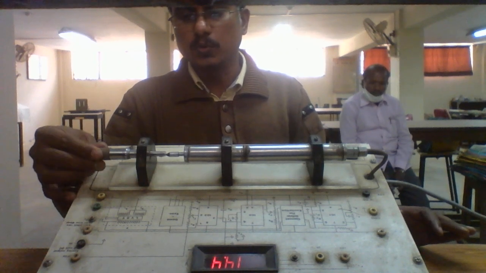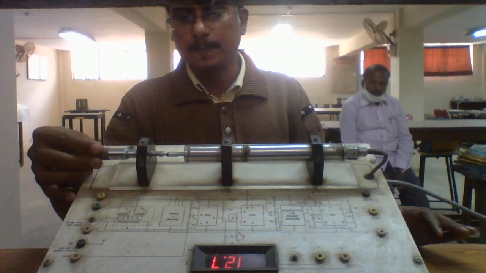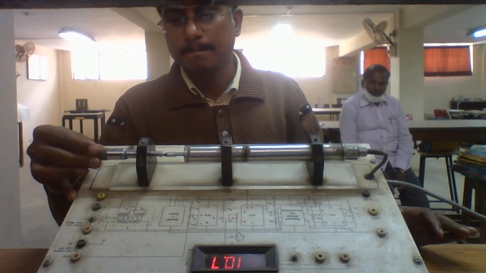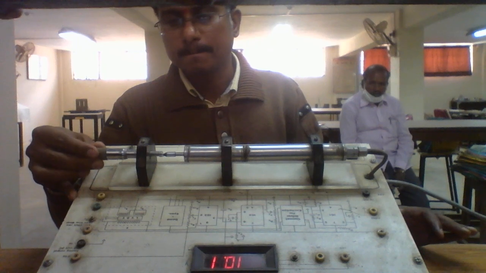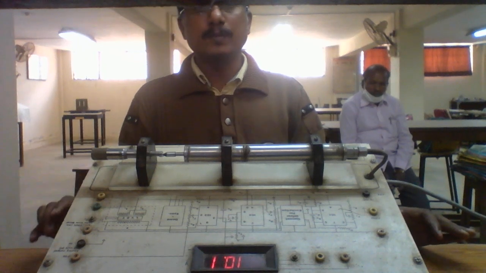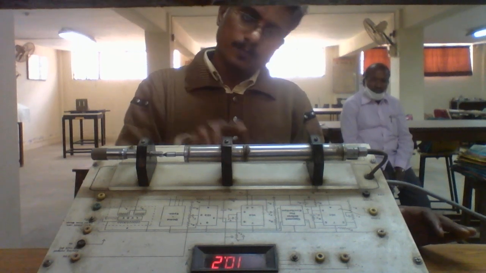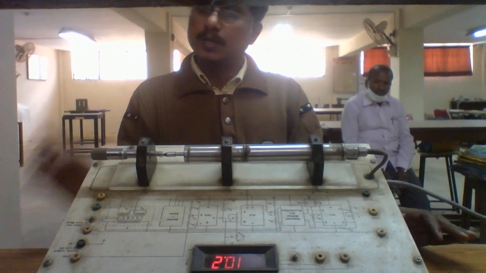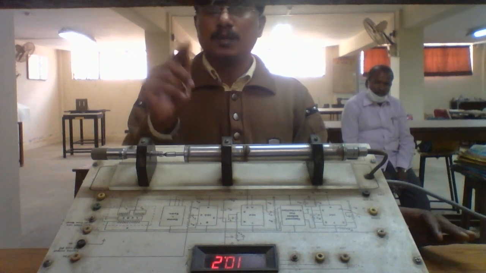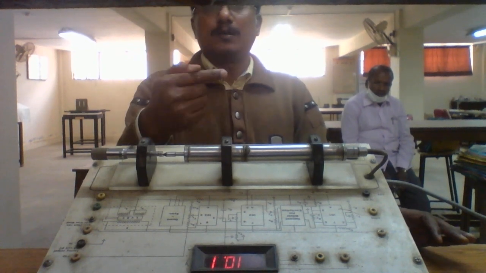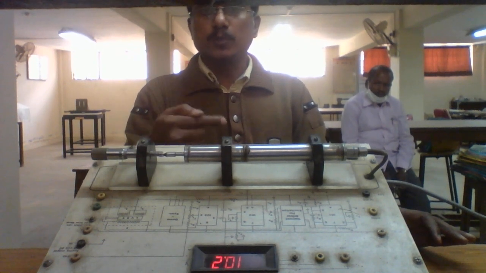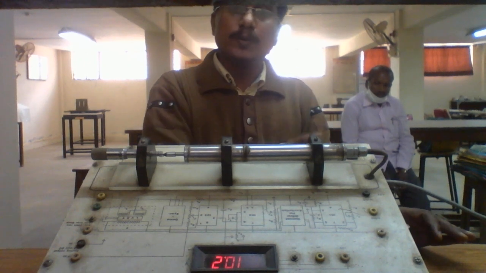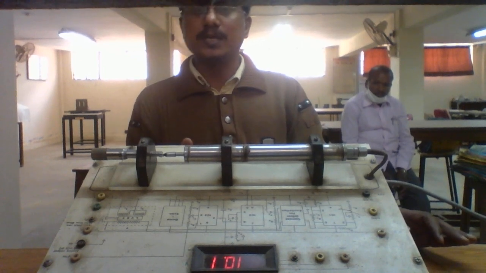Then again we will go for 10 mm. It is 10.5. In the first case, when we went forward, at that time it was 10.5. That means whatever result is shown by the instrument during the forward scale reading will be repeated in the reverse scale reading.